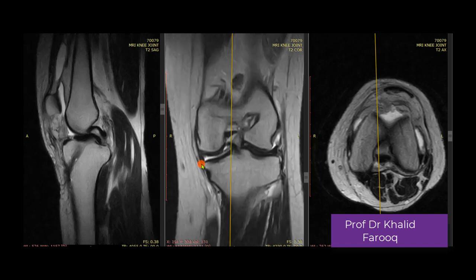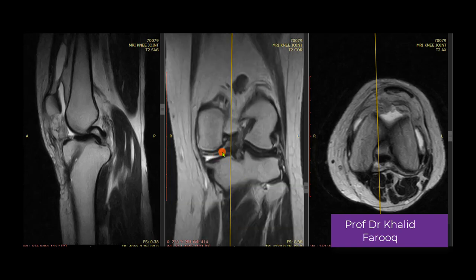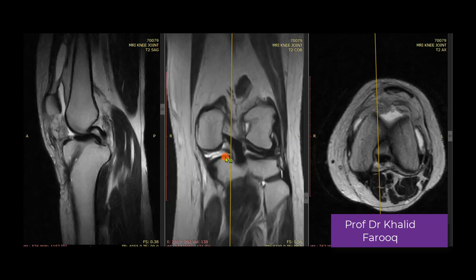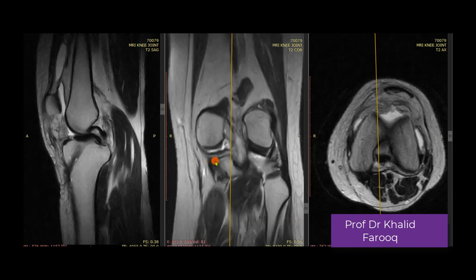Here we can see that medial meniscus main bulk is displaced medially. Part of the medial meniscus medially displaced. This is medial meniscus, and remaining portion of the medial meniscus could not be visualized over here. This is posterior most portion of the posterior horn of the medial meniscus.